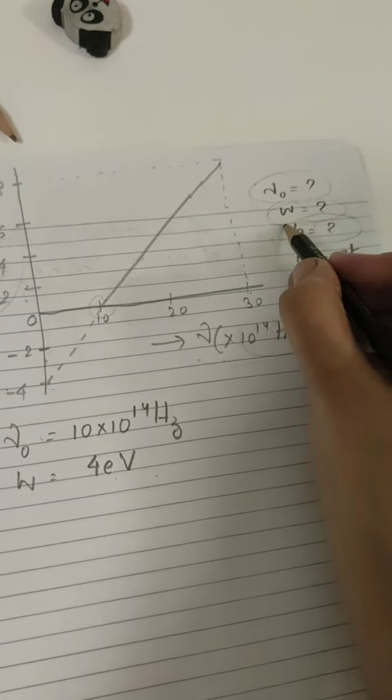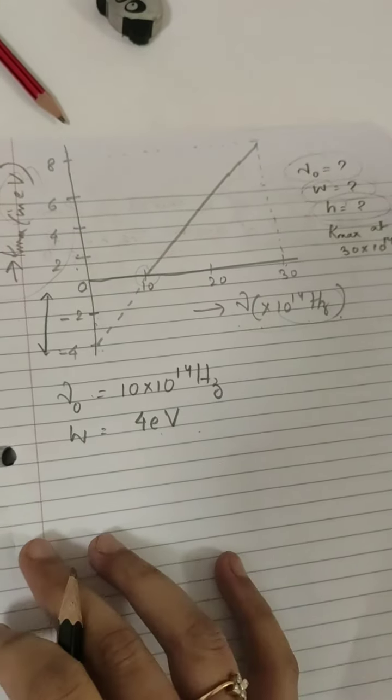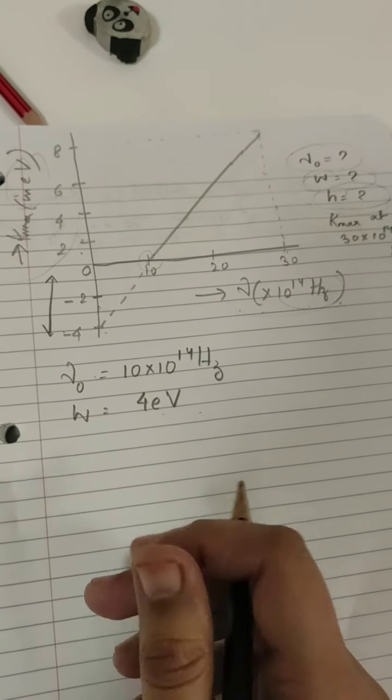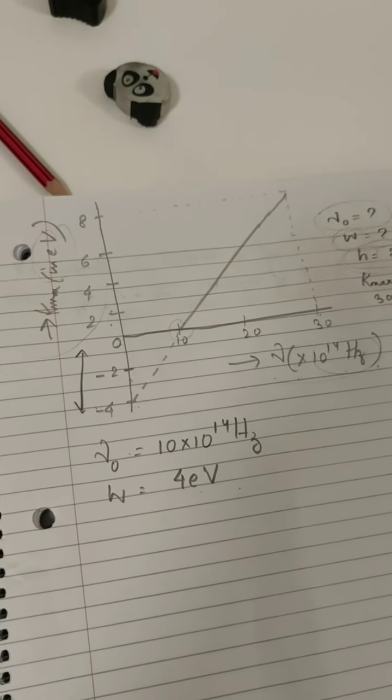Next is h, the Planck's constant. Now h has to be derived. The Planck's constant we have to derive. So let us derive the Planck's constant.